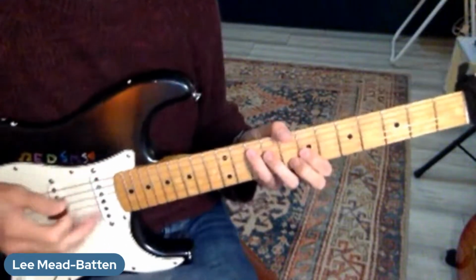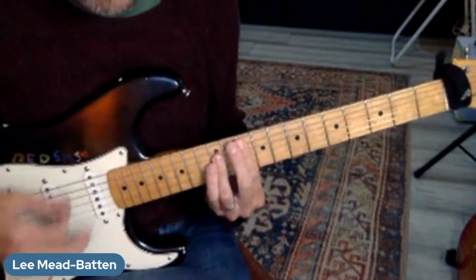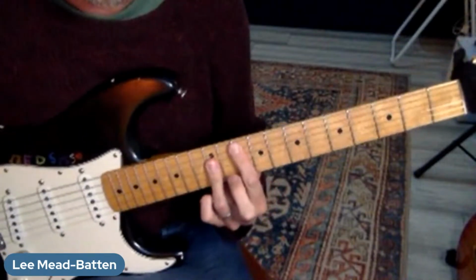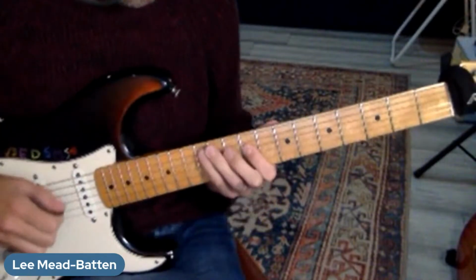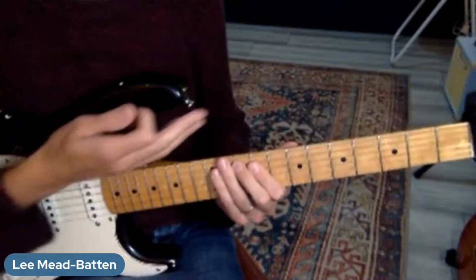Then again, it's the same thing. My root, my 3, etc. If I go here, you'll know this one. This is a good old A shape. But again, you get the scale notes around there.